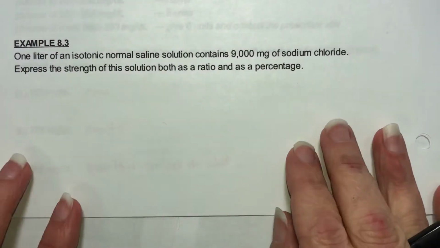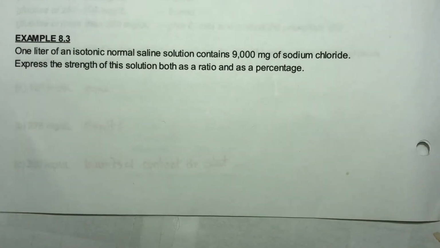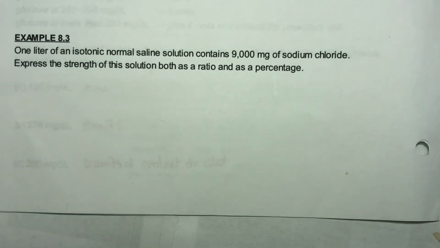This is Chapter 8, Part 2. We have 1 liter of an isotonic normal saline solution that contains 900 milligrams of sodium chloride. Express the strength of this solution both as a ratio and a percentage.